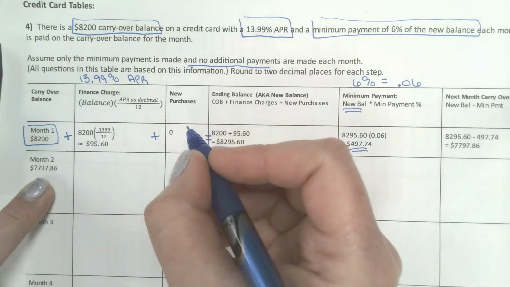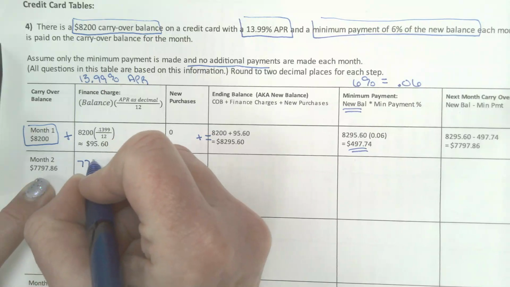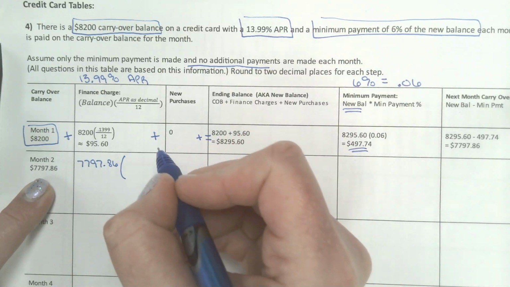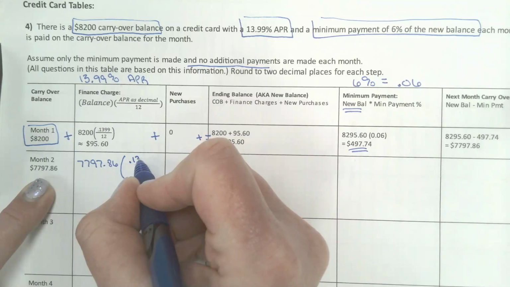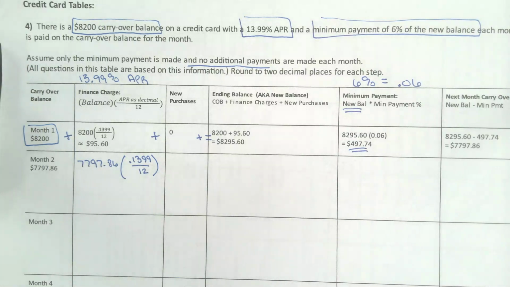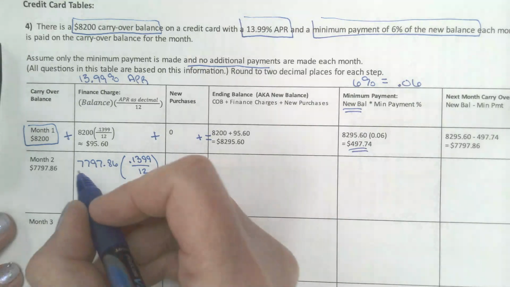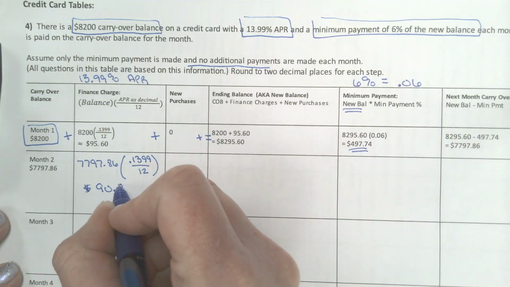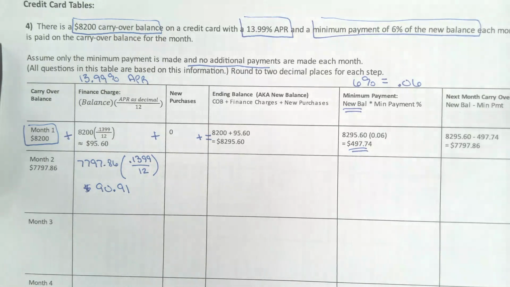It says take the balance $7797.86 times your APR divided by 12 times 0.1399 divided by 12. When you multiply those numbers, you're always going to round to 2 decimal places because we're always talking about money here. You should have got $90.91. Yes? No? Maybe? Okay.